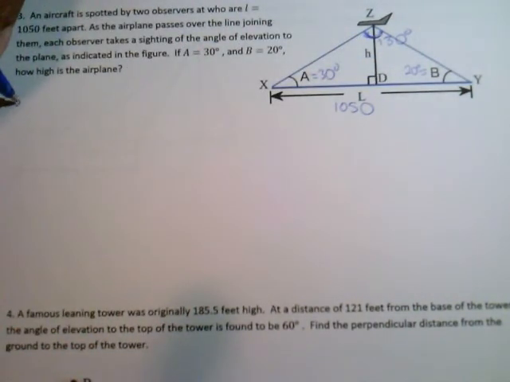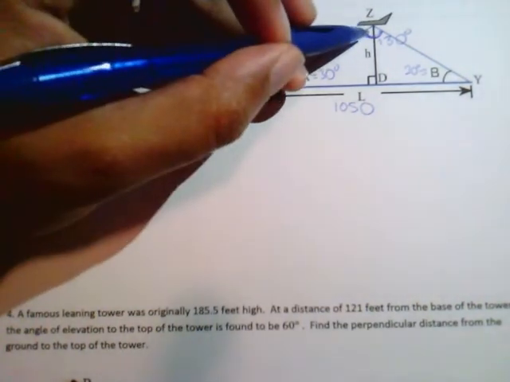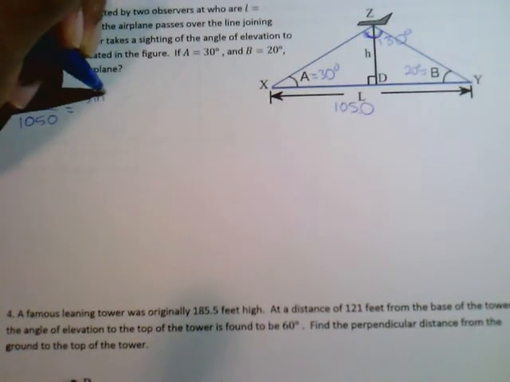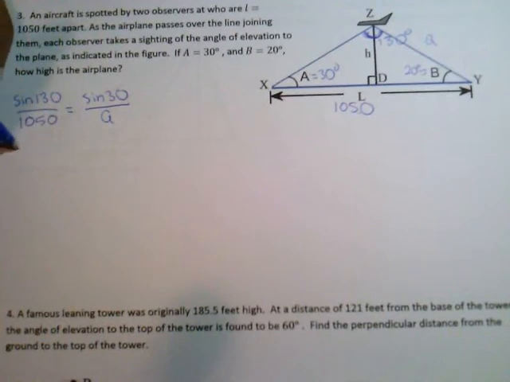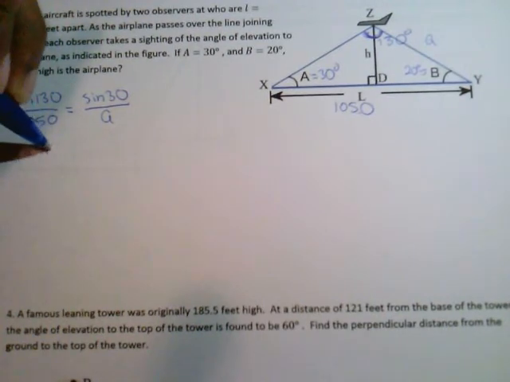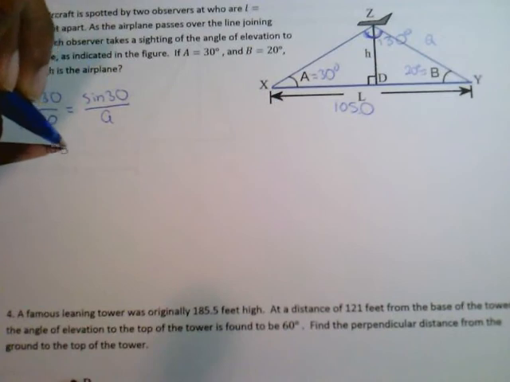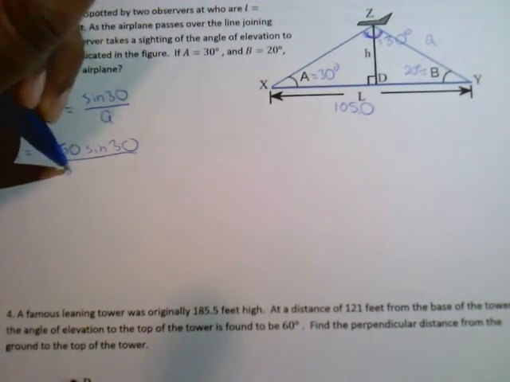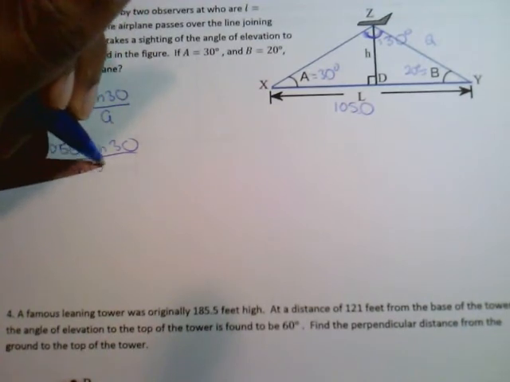So we'll do sine of 130 over 1050 equals sine of 30 over this hypotenuse. We'll call this side A since it's across from angle A. So then A equals 1050 sine 30 over sine of 130.